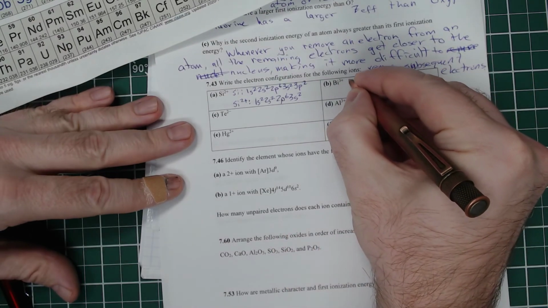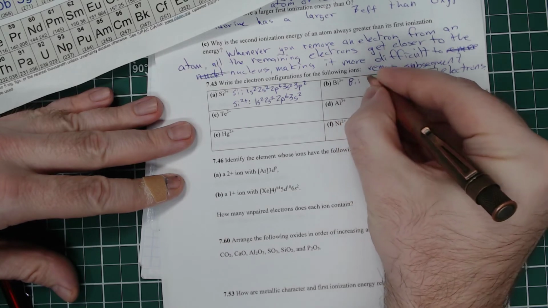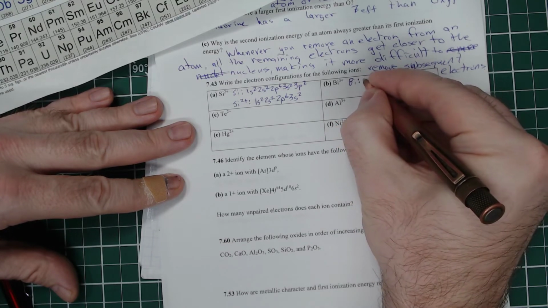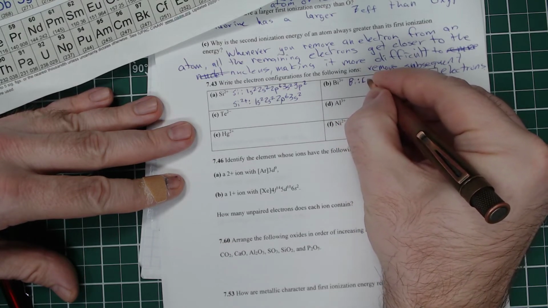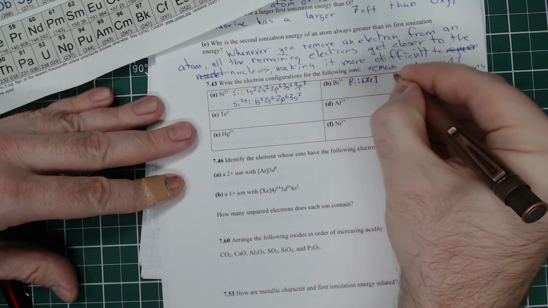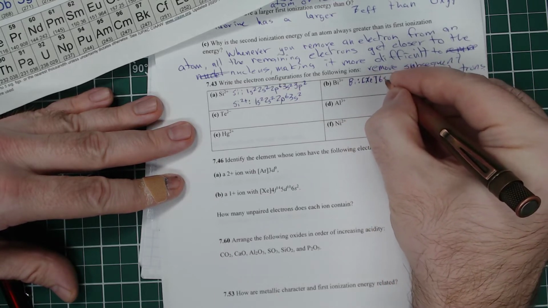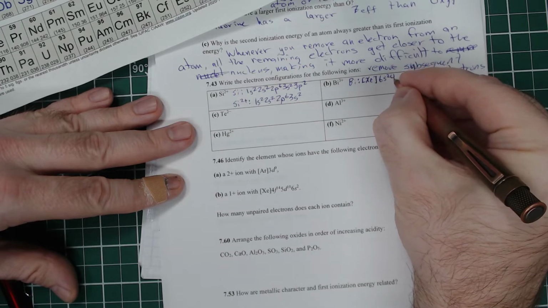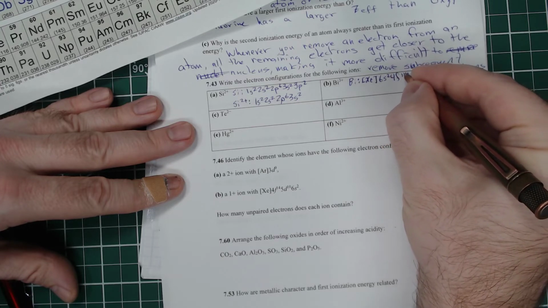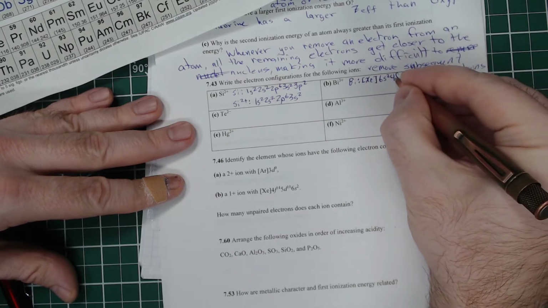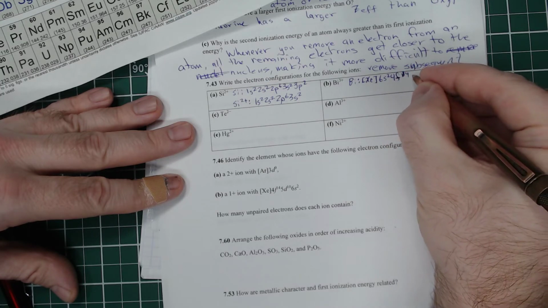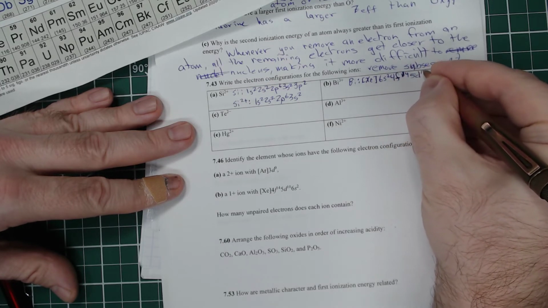So for bismuth, again, that's going to be xenon, and then 6s2, 4f14, not 114, just 14, so 4f14, 5d10, 6p3.